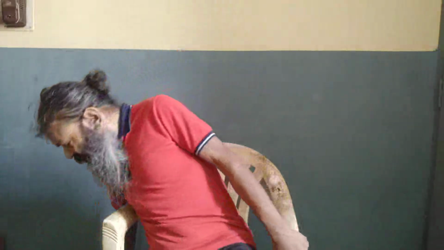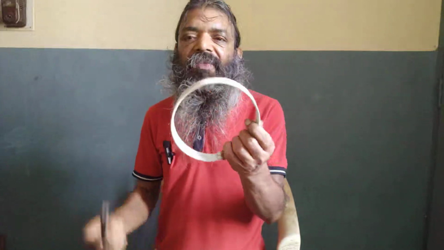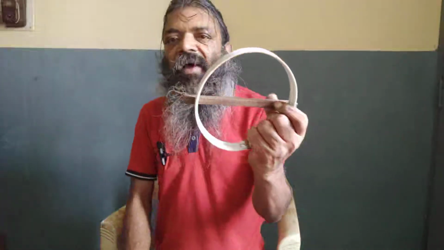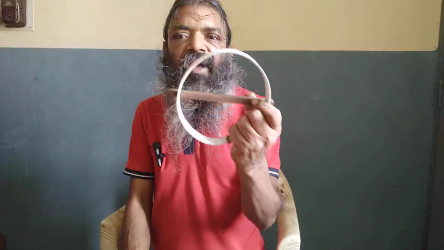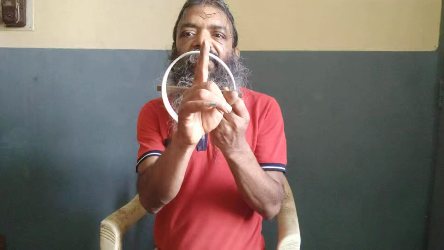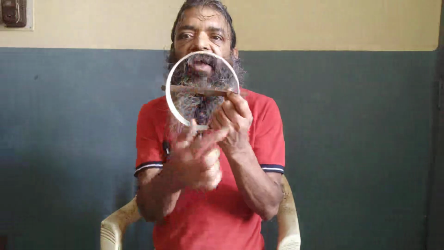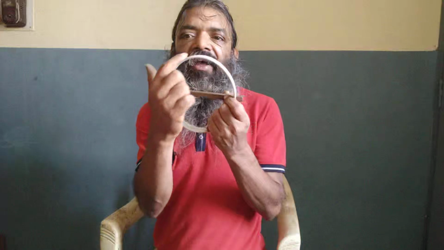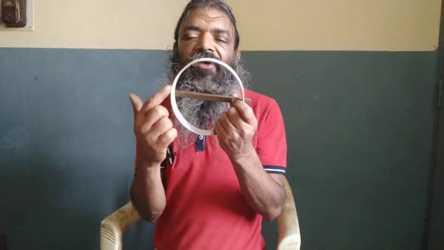Now, in the Cartesian coordinate system, I have drawn a circle. This is the Cartesian coordinate system, and this is the x-axis. If this is the x-axis, then this is the y-axis. The idea is to find the length of this perimeter. We will use repeated addition to find the length of this perimeter.